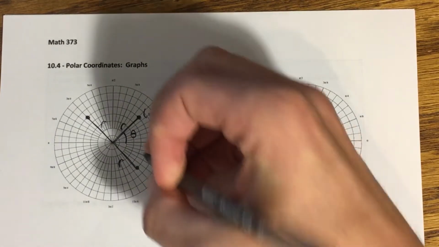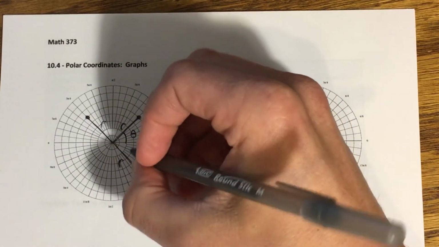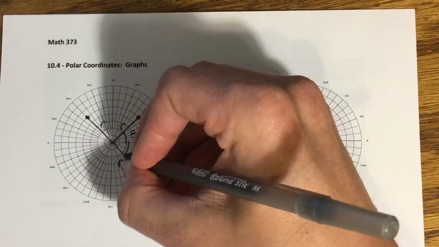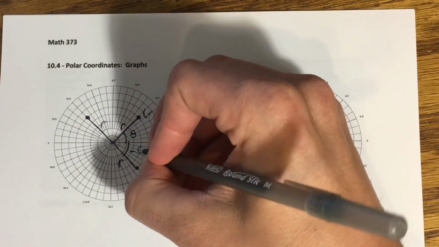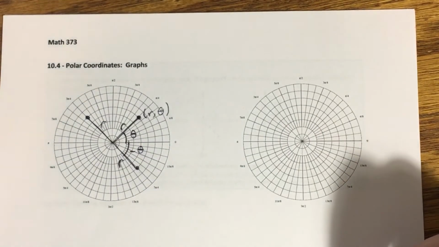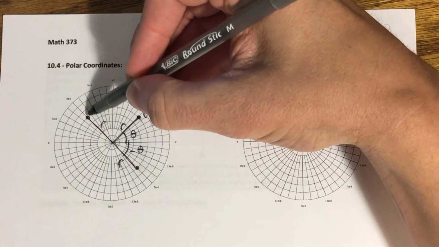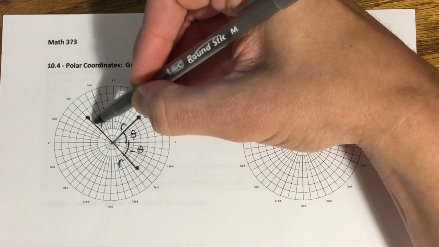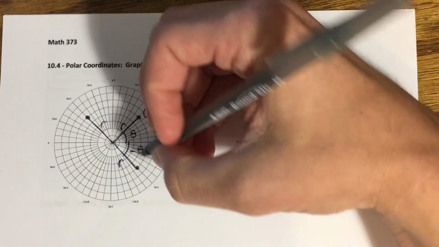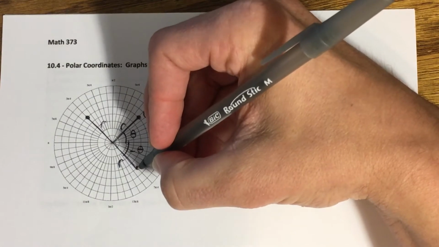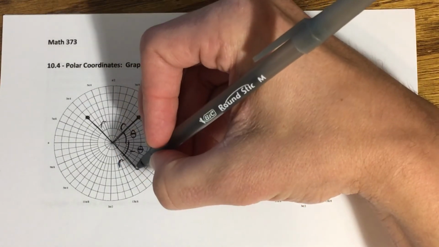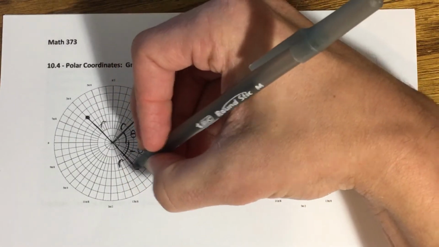What I've changed is the angle. By reflecting it this way, I can see that this angle could be thought of as negative theta. Now, you can see that this point and this point are lined up with each other. They're on the same line through the pole. So if I were to reflect this point through the pole, or think of it as rotating it 180 degrees, it would take me to this point.